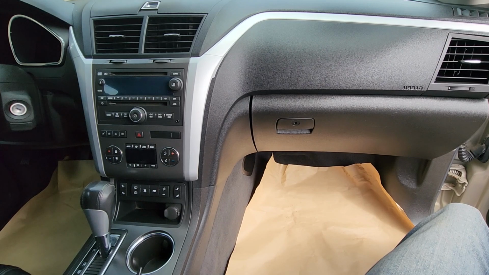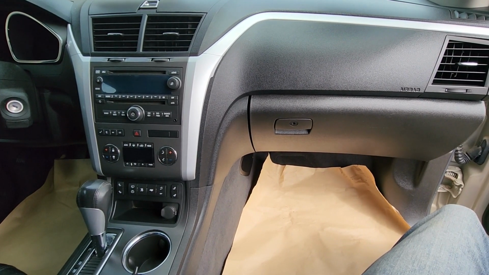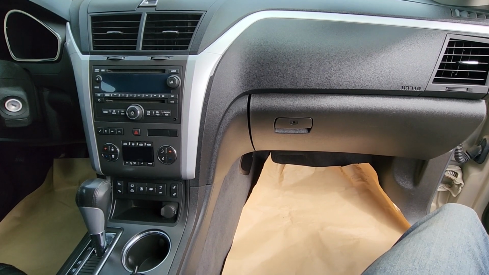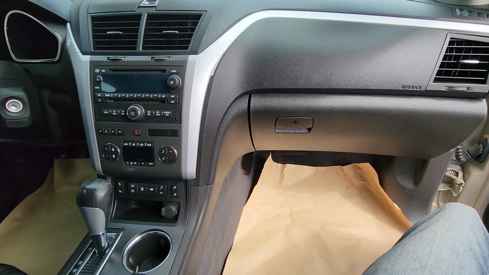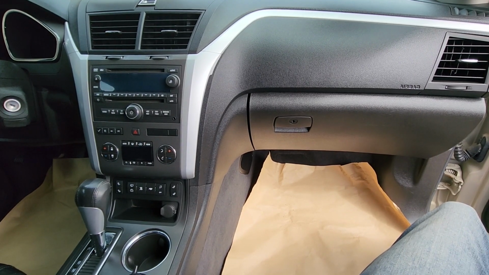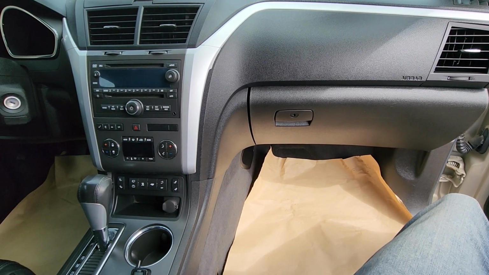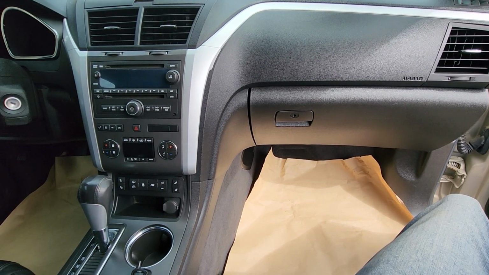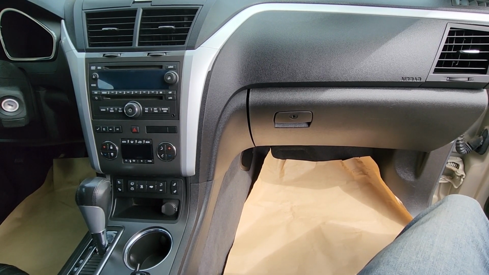Today I'm sitting in a 2012 Chevrolet Traverse and I will show you how to remove and replace the cabin air filter. This video will apply to Chevy Traverses made from 2009 all the way up to 2017. It is always a good idea to change the cabin air filter with every oil change. That way you'll make sure to always have nice and fresh air in the cabin.